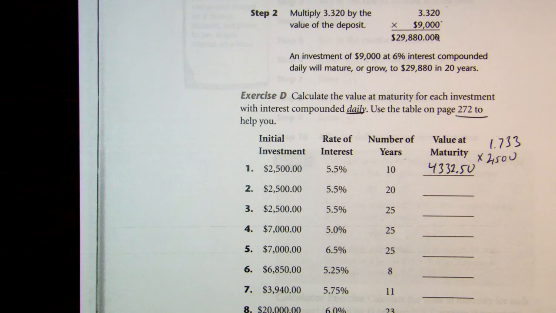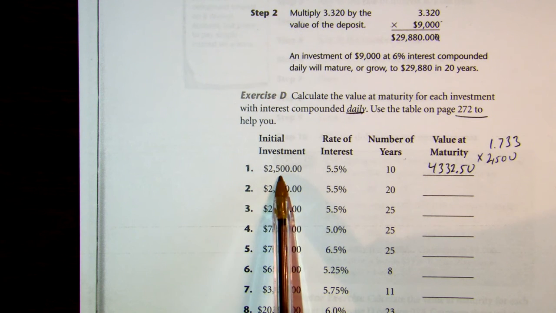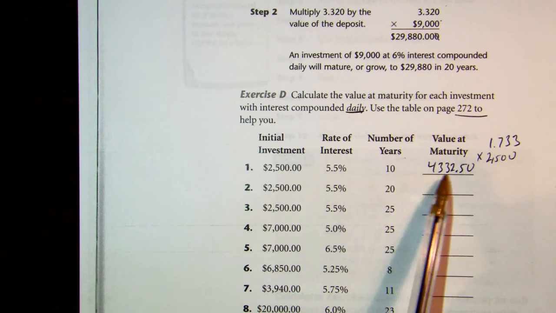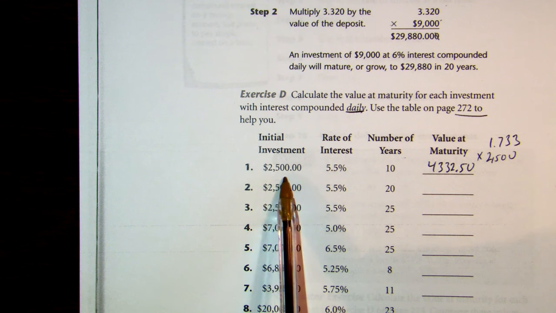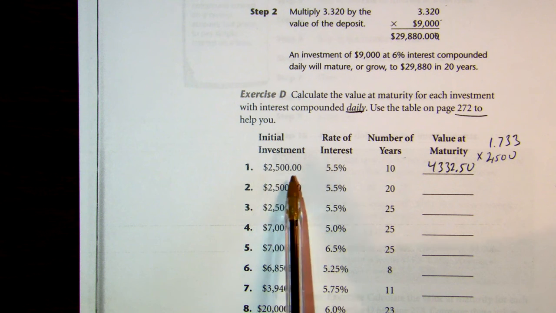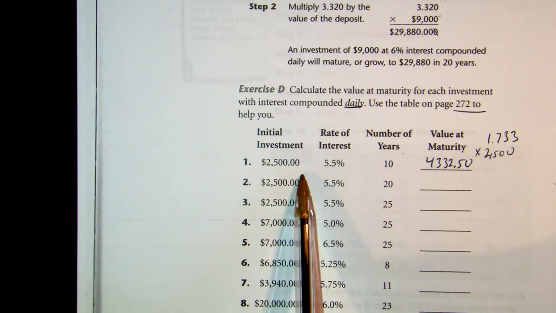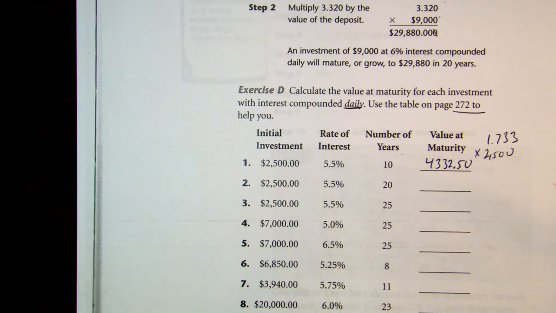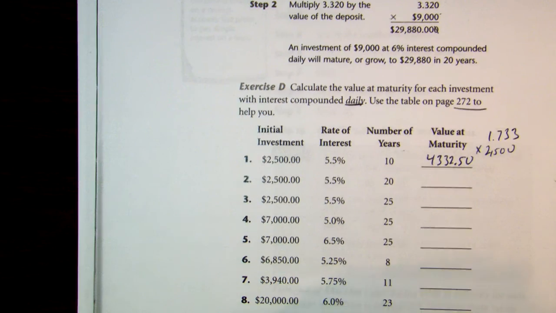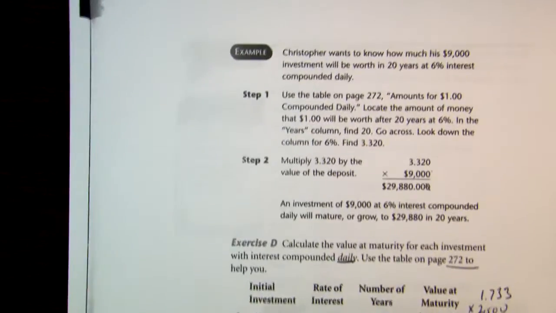So compound interest is a wonderful thing. It keeps adding on and adding on and adding on every single day. So it doesn't just go back to the original investment and do 5.5%. The first time it does it, whatever the 5.5% is of 2,500, you get a new answer. Now you're going to do it again onto that new answer. So it's taking interest of interest. That's why compounded interest is a very wonderful thing when you start investing money.